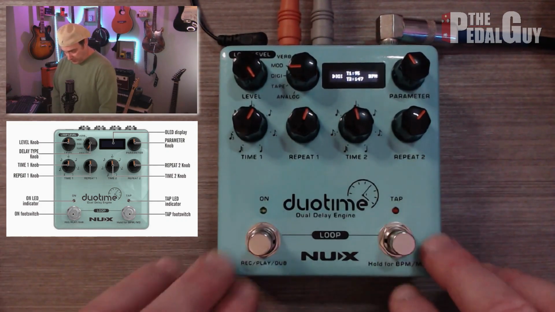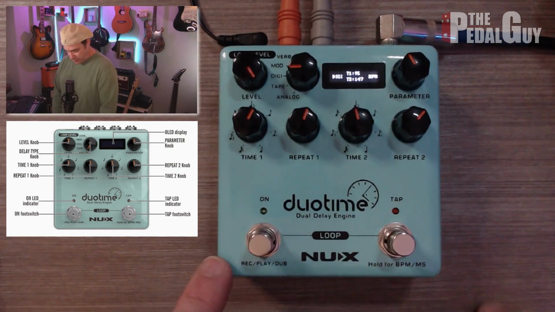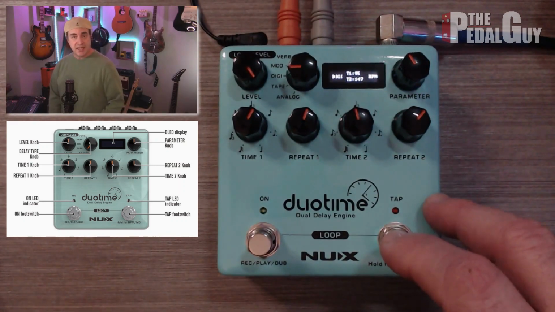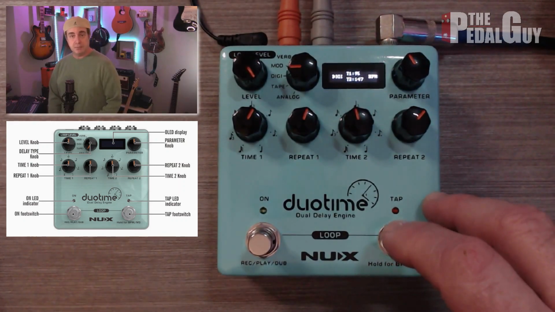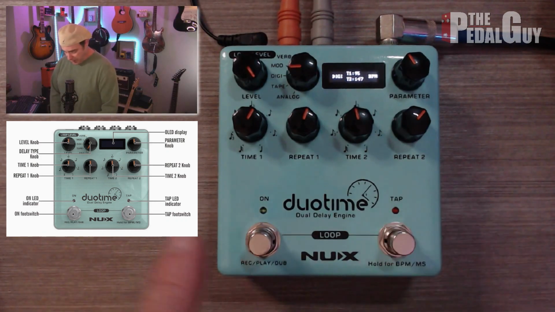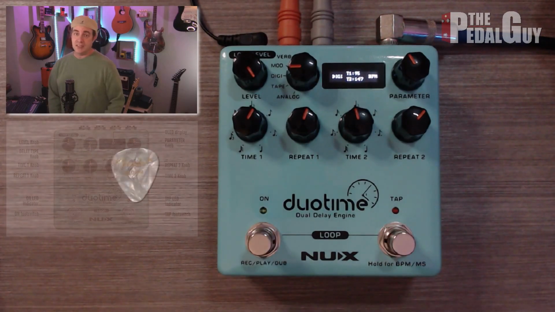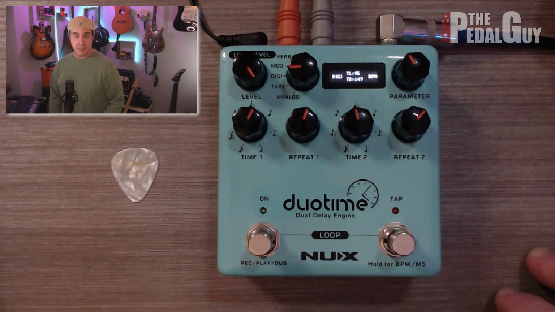At the far bottom of the pedal, we have the on-off switch, we have the tap tempo, and this can toggle between milliseconds and BPM. All you need to do is just simply hold it down and it'll switch. You press both of these and it will become a 40-second phrase looper. So really, this is one of those jack-of-all-trades sort of pedals.